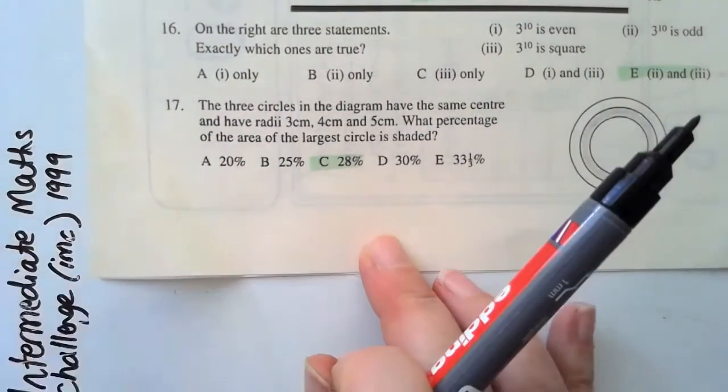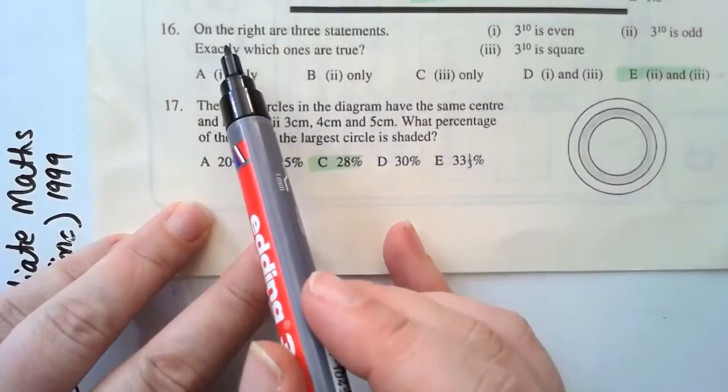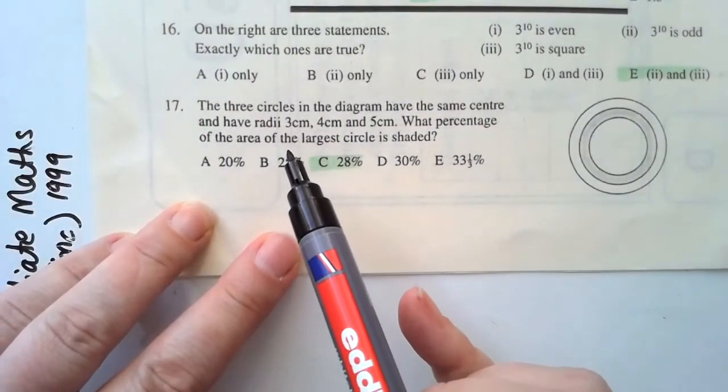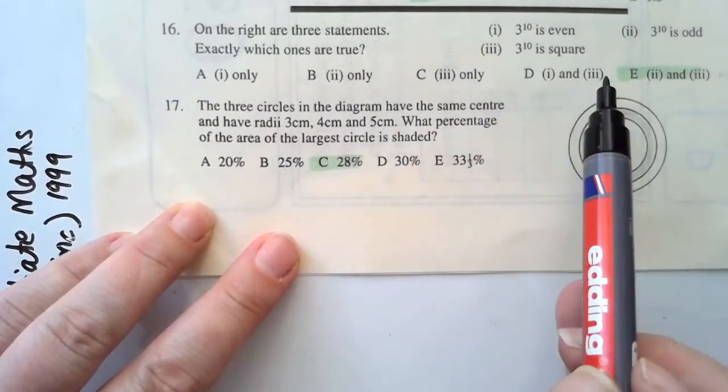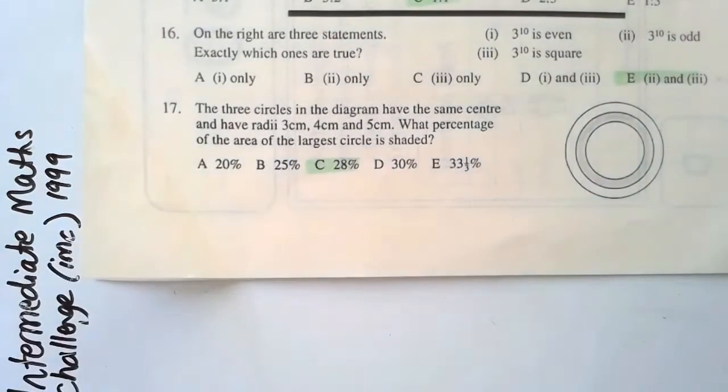Now, on an IMC paper, question 16 onwards, there are points taken away for questions that you get wrong. But I am a big fan of you actually doing these questions because it gives you that practice. And I don't take any points away for getting those questions wrong. I let you know how many points you would have lost in the actual test, but I don't take points away because I want you to see and I want you to try.